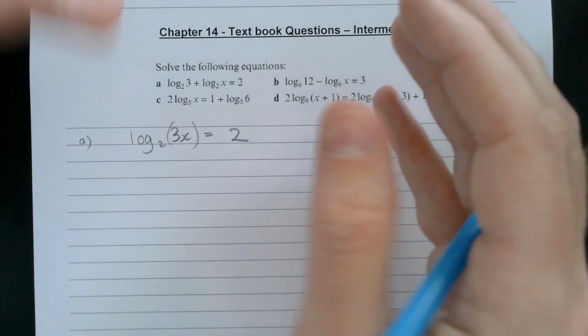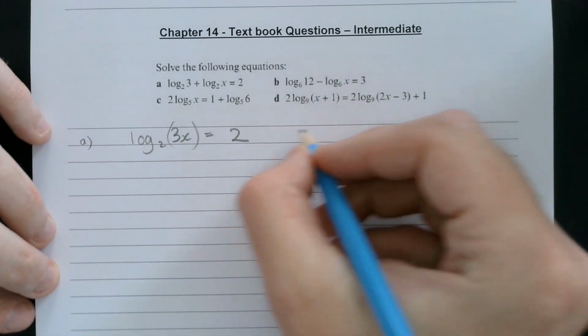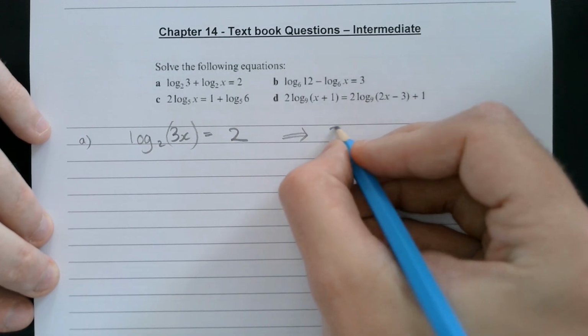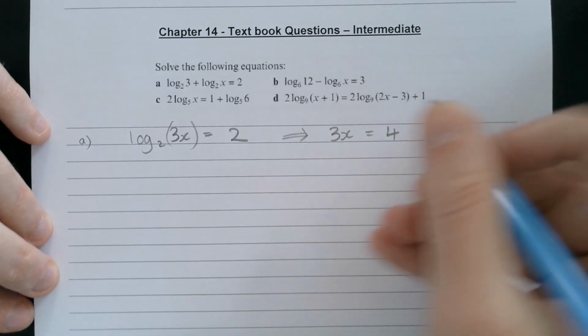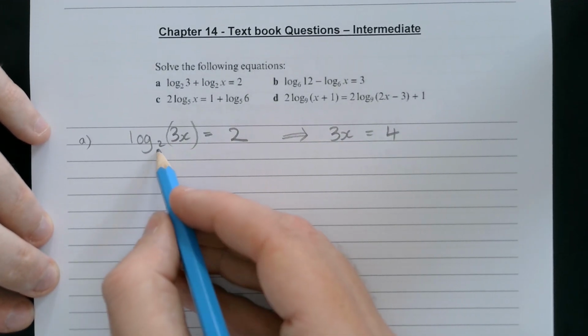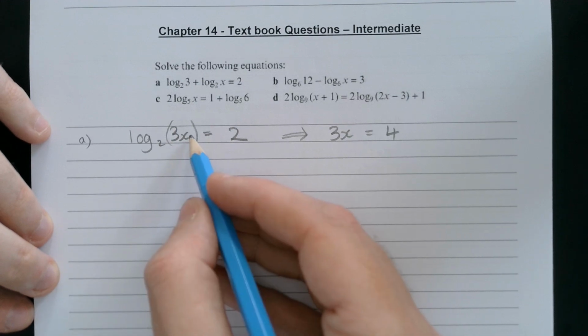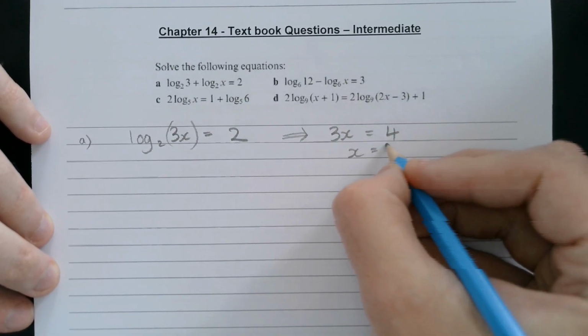Once you get there, you use the understanding of how to rearrange logs to get it into an exponential. So that would become 2 to the power of 2 equals 3x. Yeah, so that's the base, that's the power, that's the answer. And then solve that.